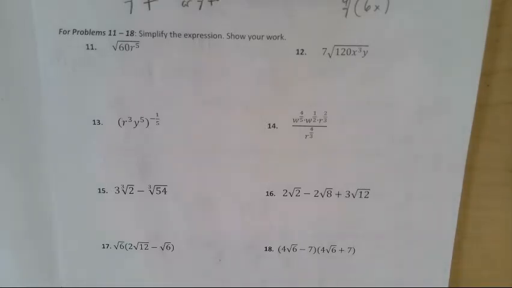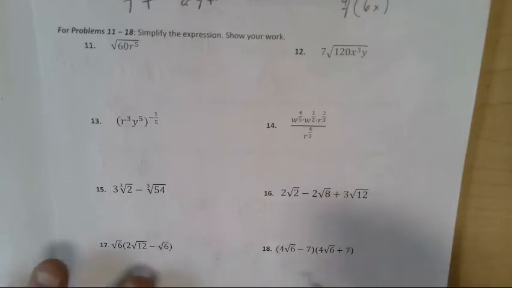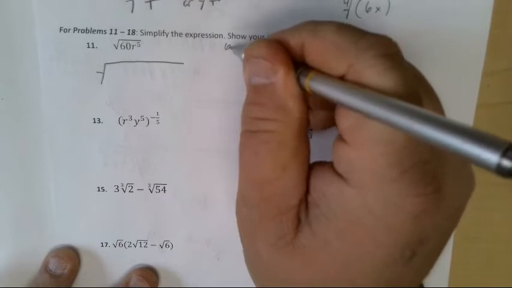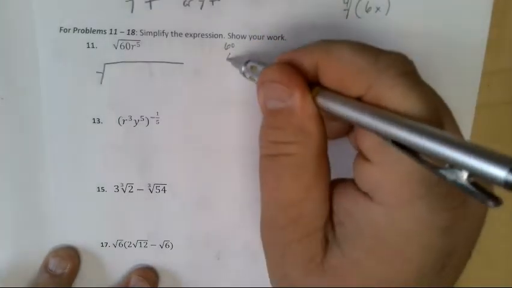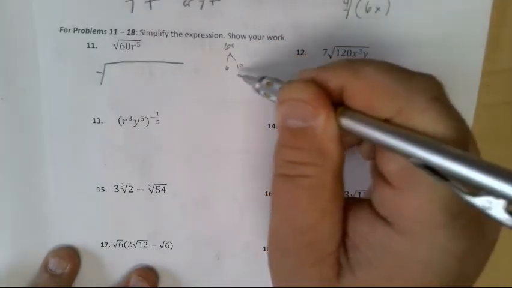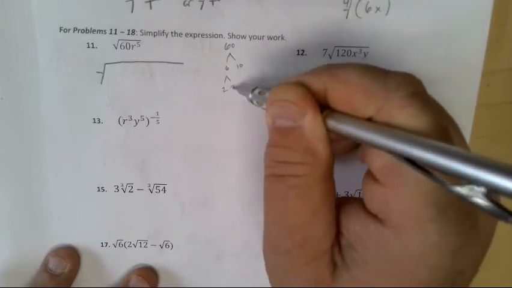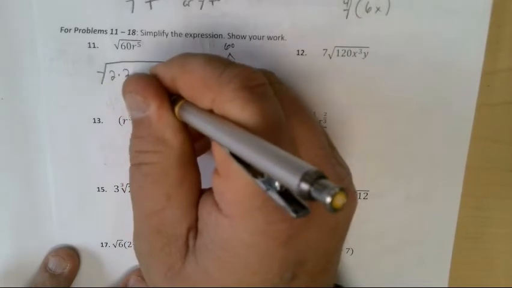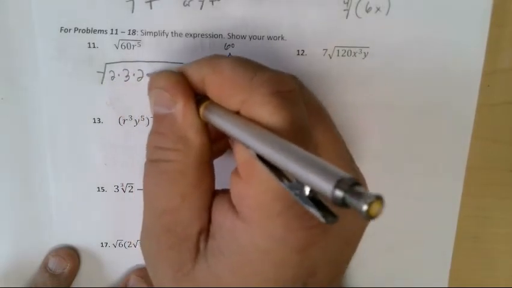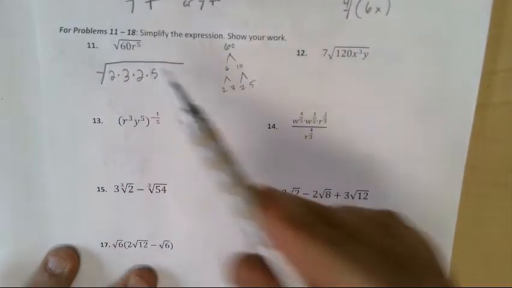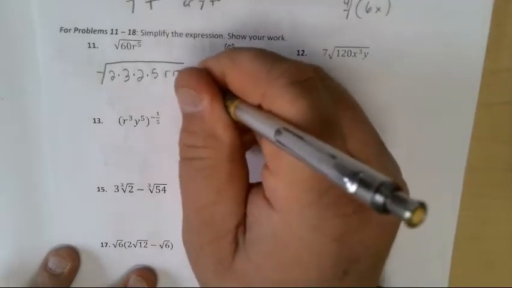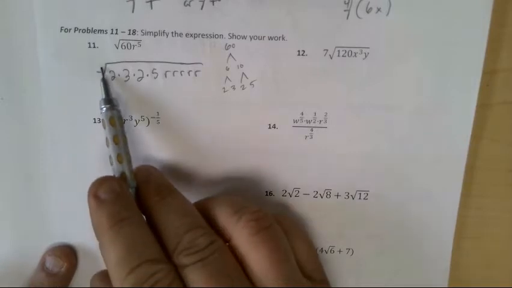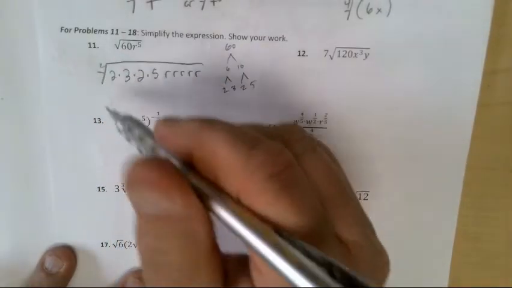Okay, 11. Simplify. Okay, so off to the side for a second. 60. It's the same as 6 times 10. 6 is 2 times 3. 10 is 2 times 5. So I've got 2 times 3 times 2 times 5. And then r to the 5th. That means there's 1, 2, 3, 4, 5 r's. In my index up here, it's invisible, so it's a 2.